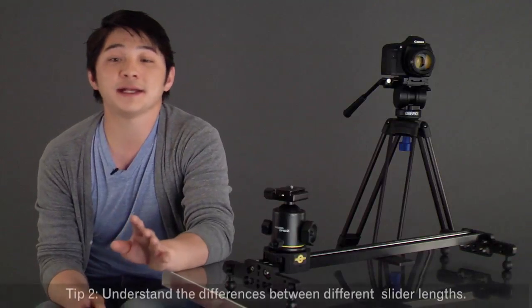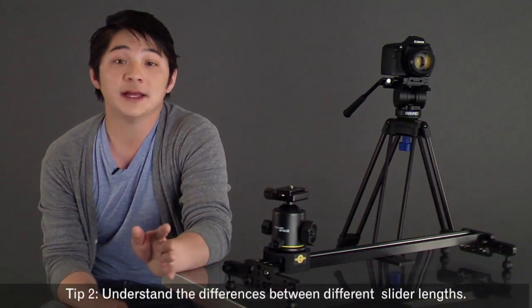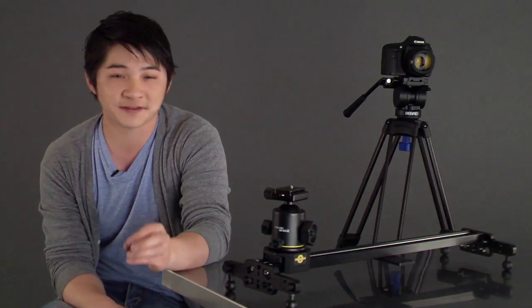So in addition to capturing in these layers, the second tip for getting the most out of your slider is to understand what you're getting from the overall length of the slider. Now, because most sliders are set at a fixed length, it's good to know where you'll be using the slider and for what purpose it's going to be used. Now, a lot of the time, bringing too long of a slider can be a hindrance, especially if you don't have the space to operate it. So let's go take a look and compare some of the different lengths against each other.